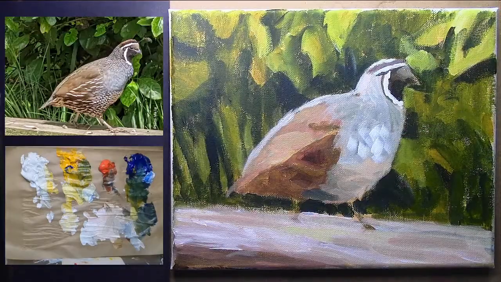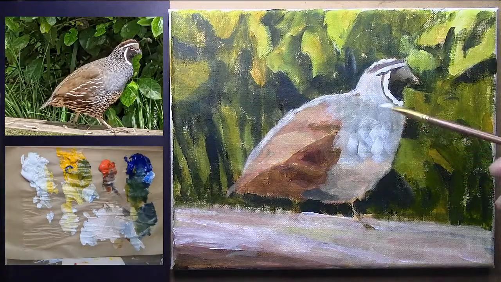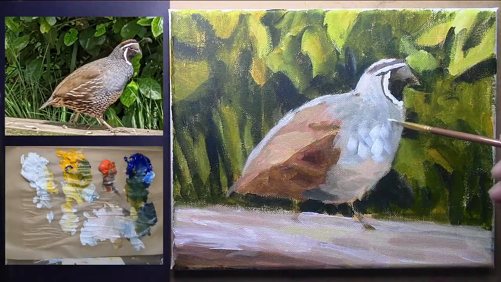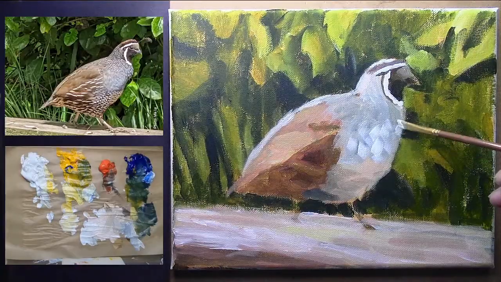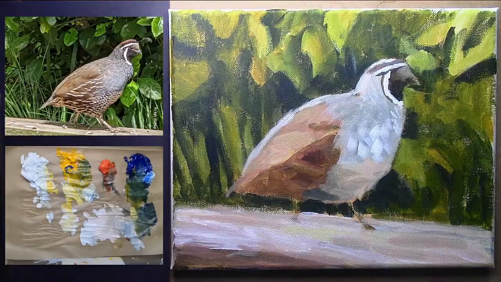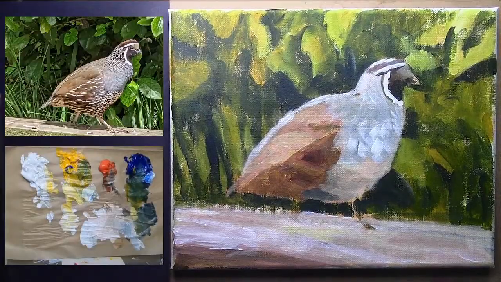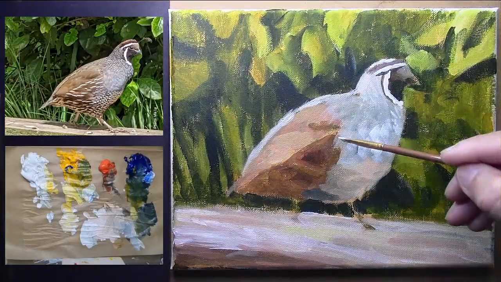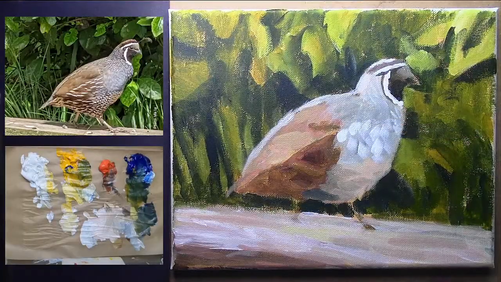So the dark gray between my strokes makes it look like big feathers. Let's do a few more here. All right.